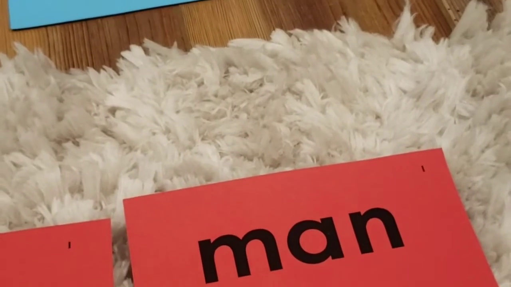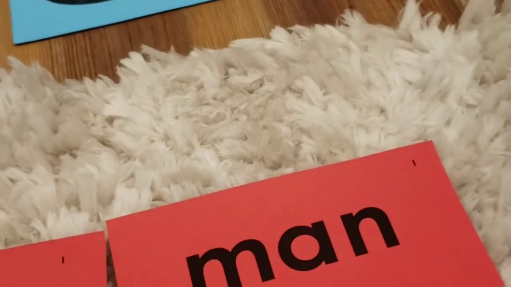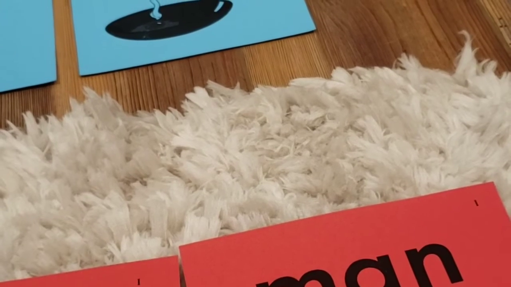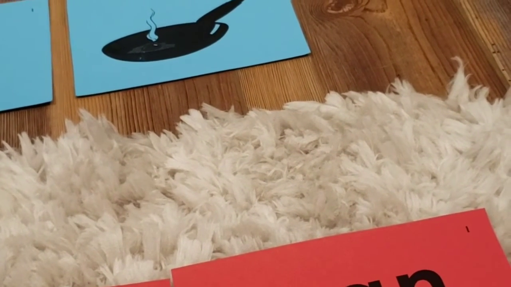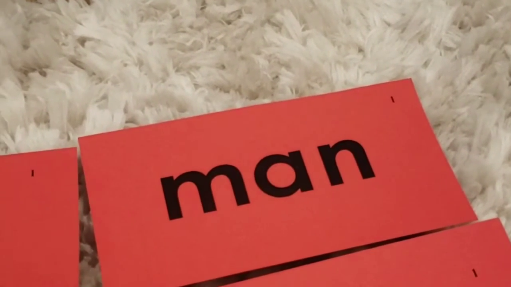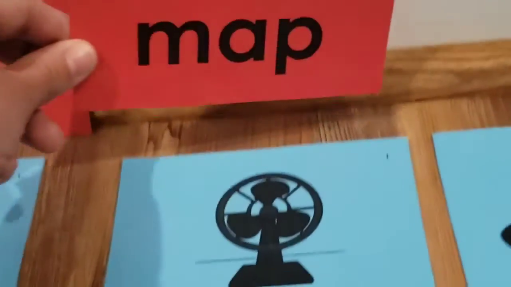I have m on both of those. And when I stretch my word out in map, I hear a. Well, this word has an a, and this word also has a. So I need to make sure I'm stretching out all the sounds I hear in map: m, a, p. So only one of these words ends with that p sound. And it is this one. So I have map. And I'm going to add map over here with my picture.